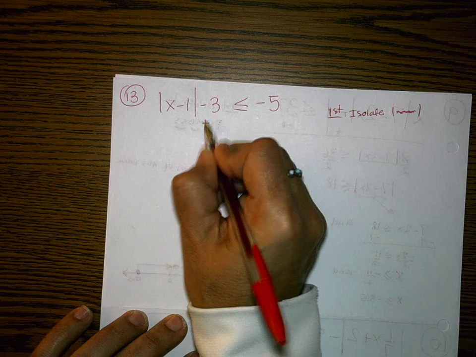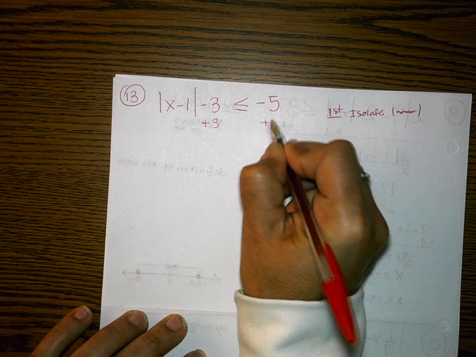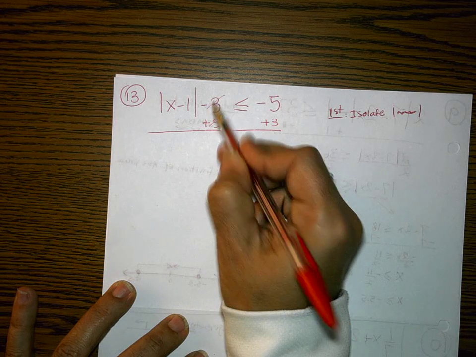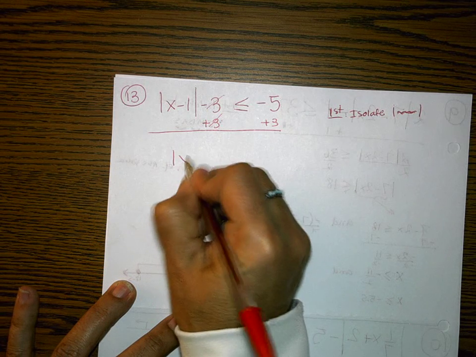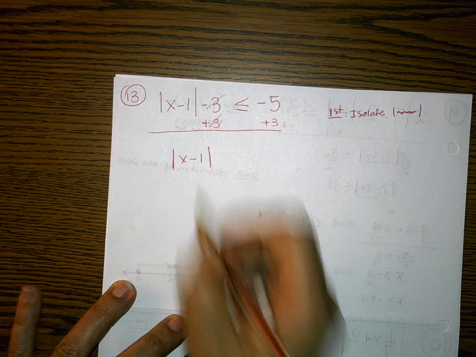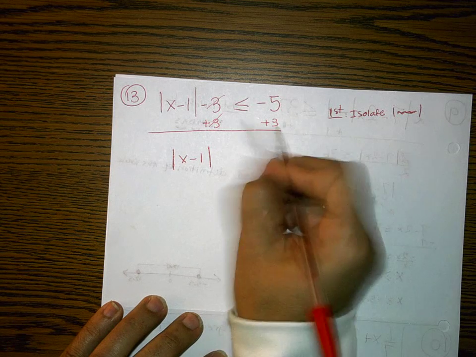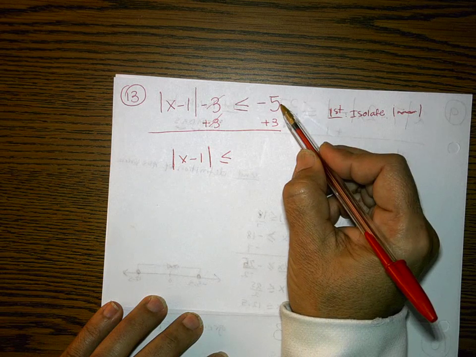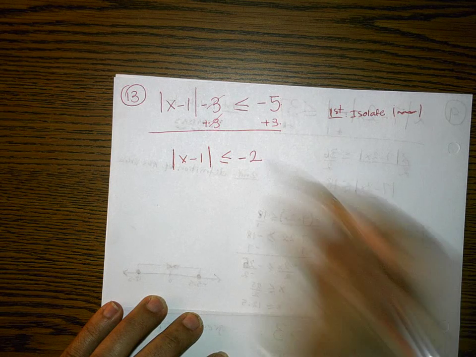So I'm going to add a 3 to both sides. Now on this side, a -3 and a +3 is 0. So I do have my absolute value all by itself, the absolute value of the quantity x minus 1. I just added, so it's less than or equal to -5 plus 3, which is -2.